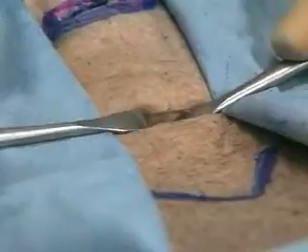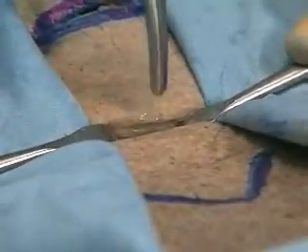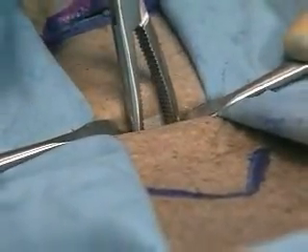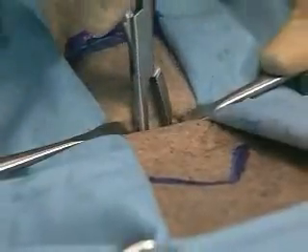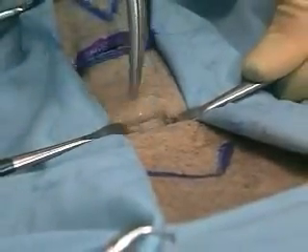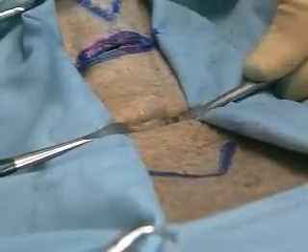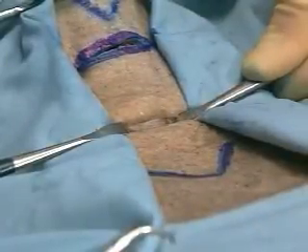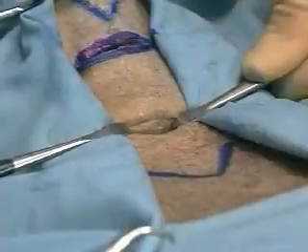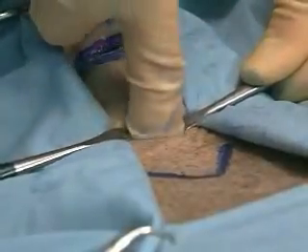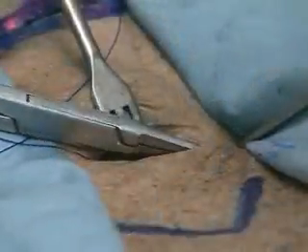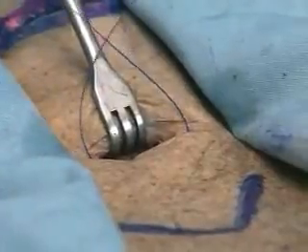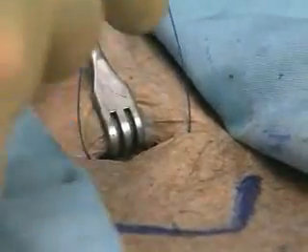Strap muscles are separated vertically or transversely, and the tissue between them is divided. The thyroid isthmus sometimes needs to be retracted inferiorly or divided. The trachea is identified and separated from the surrounding tissues, so the 2nd to 4th tracheal rings are identified. 2 stay sutures are then placed in the trachea at the approximate level of the 2nd or 3rd tracheal ring.